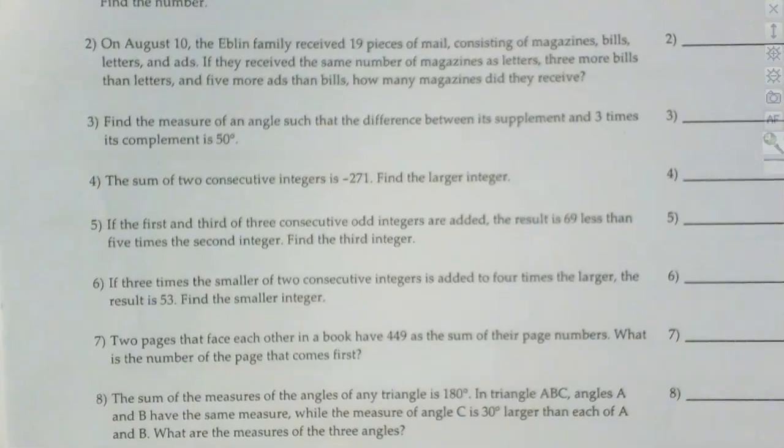Okay, 2.5, question 6. This is another consecutive integer question. So the first thing that we do is we read it. If the first, sorry, that was 5. We're looking at 6. If 3 times the smaller of 2 consecutive integers is added to 4 times the larger number, the result is 53.